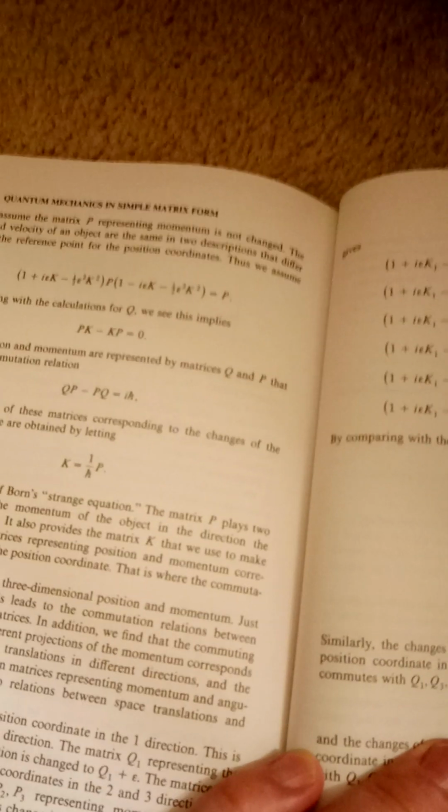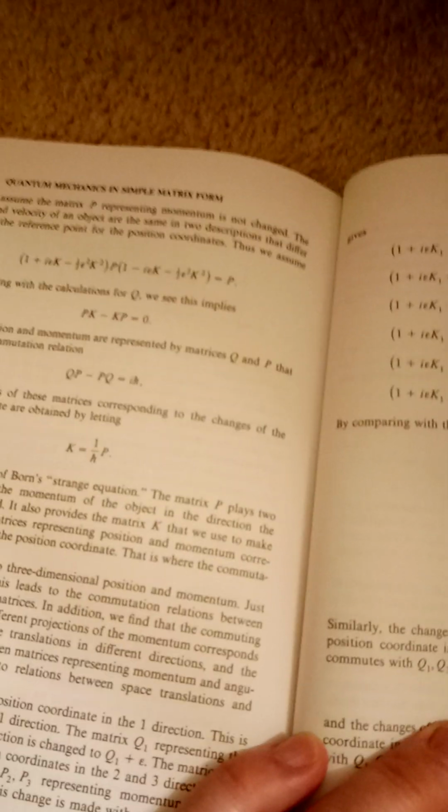Yeah, so anyway, the point is to understand the concepts behind the mathematics.